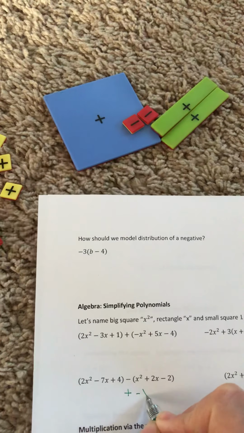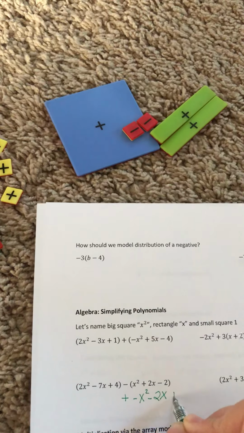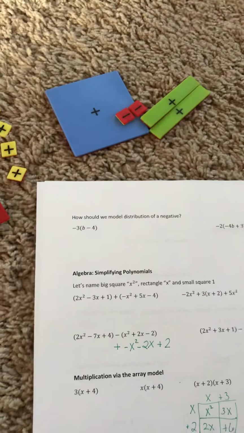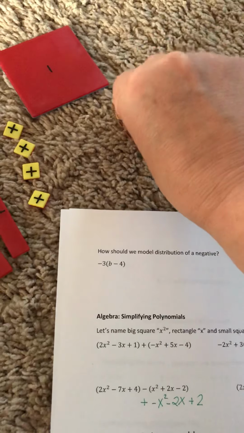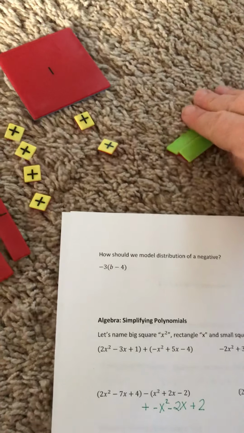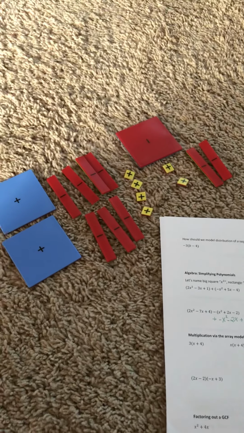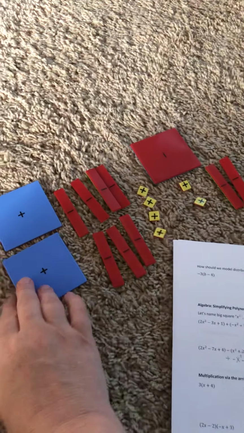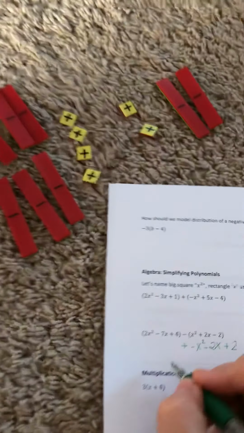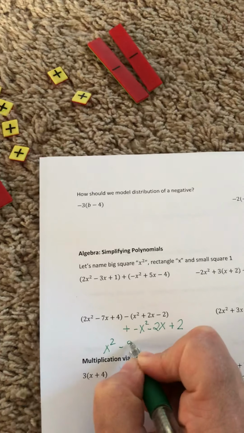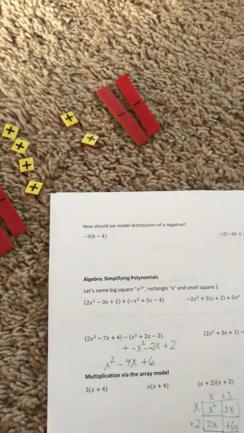because what we teach kids to do here when we say distribute the negative, right, we make every single thing opposite. Okay, so I'm going to add this. These get flipped. These get flipped. Okay, all of that creates my final answer. So let's see, I've got a 0 pair here. So that would create my final answer of x squared minus 9x plus 6.